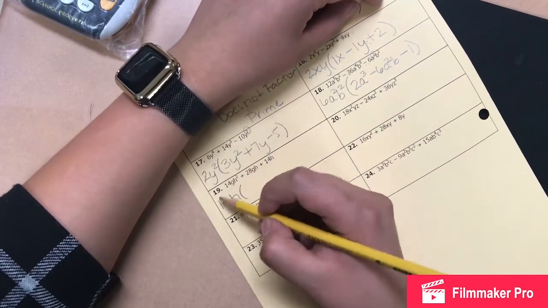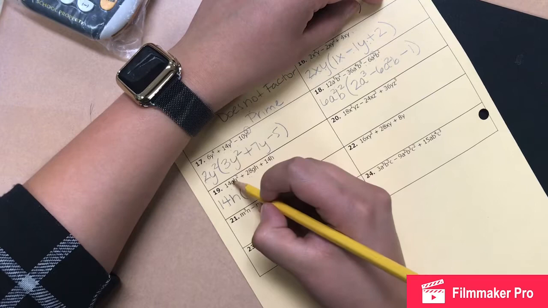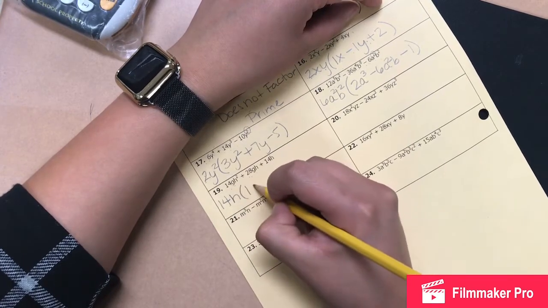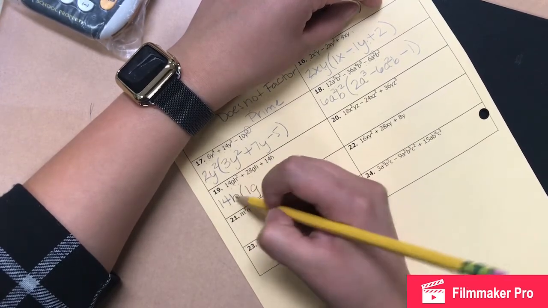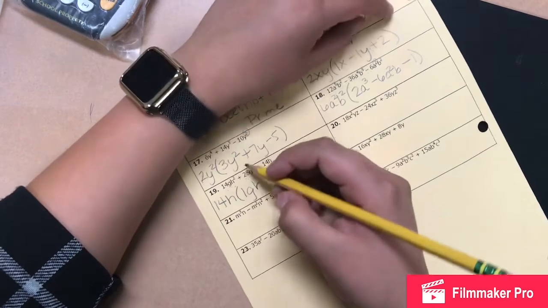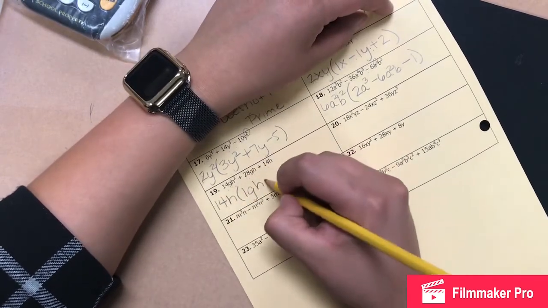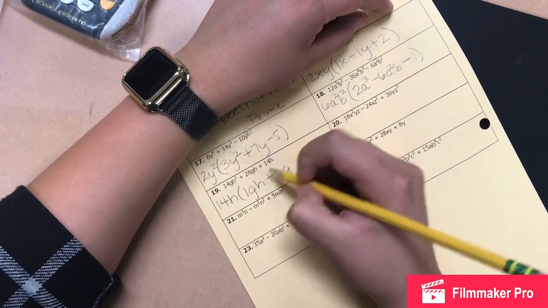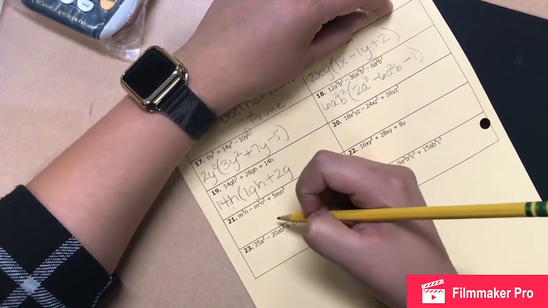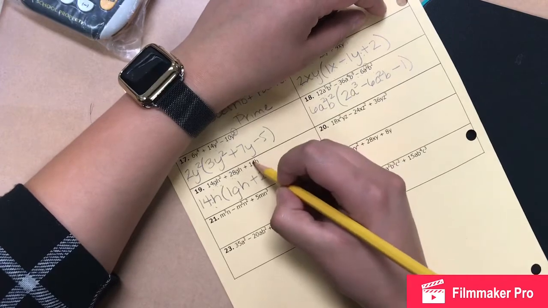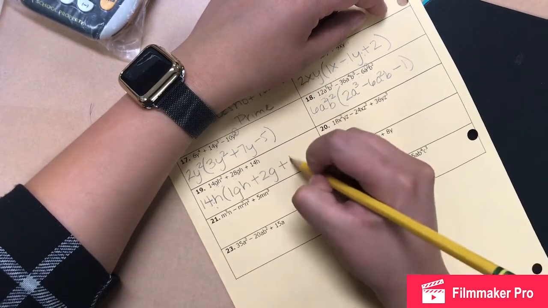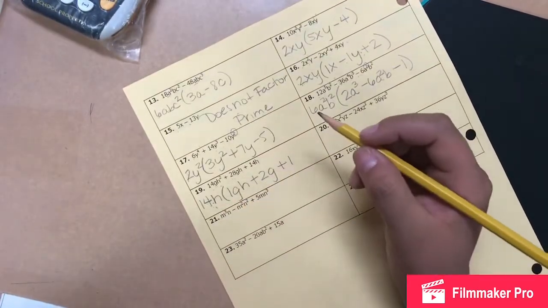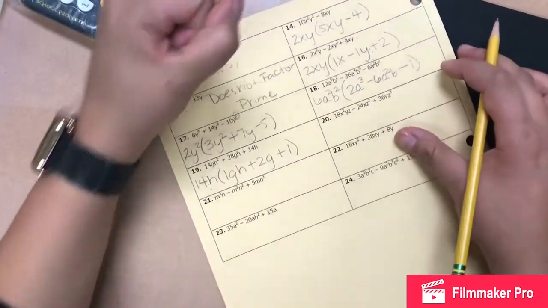So 14 divided by 14 is 1. G divided by nothing is G. And then H squared divided by H would be H. Positive 28 divided by 14 would be plus 2. G divided by blank would be G. And then H divided by H would simplify to 1. 14 divided by 14 would be plus 1. And H divided by H would result in 1 also.